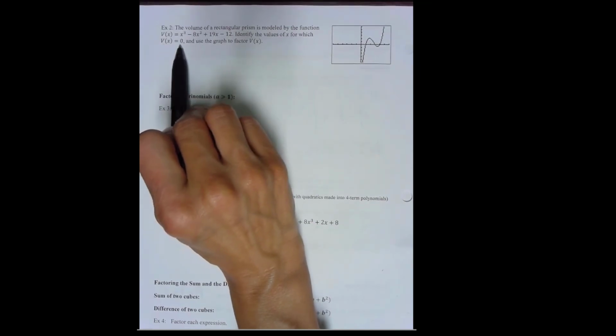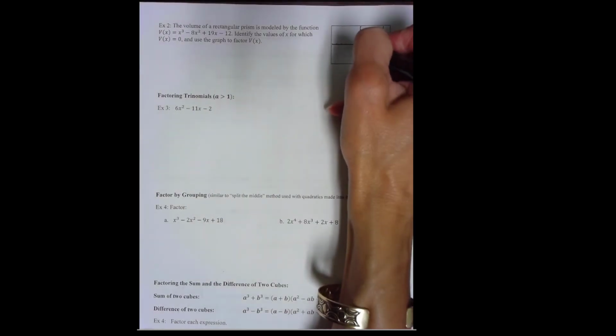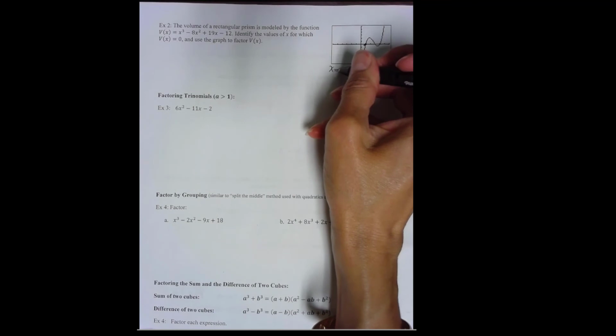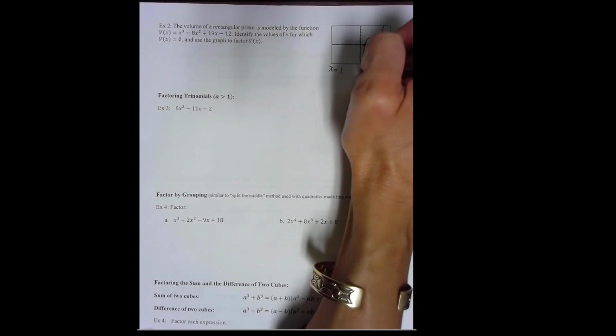It says identify the values of x for which v of x equals 0 and use the graph to factor v of x. Okay, so if we look at the graph, we're looking for where v of x equals 0, or where the function equals 0. Which means that's where your y value is 0, so where it crosses the x-axis. It looks like it crosses right here at x equals 1, and it touches or crosses here at x equals 3. We're going to assume drawn to scale. And then it looks like we have one more point of intersection at x equals 4.